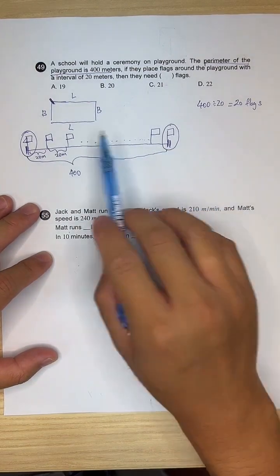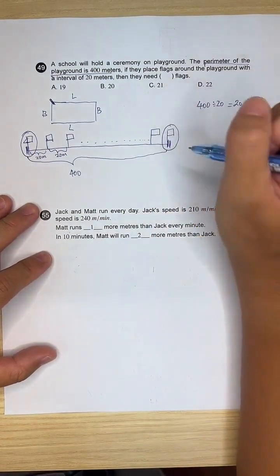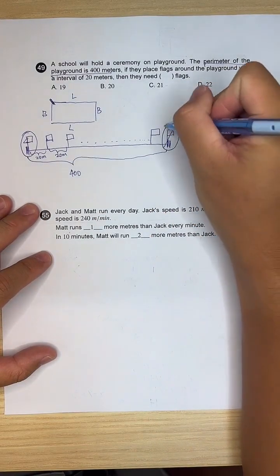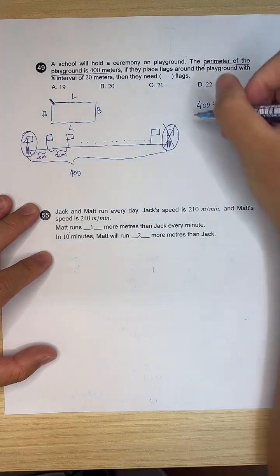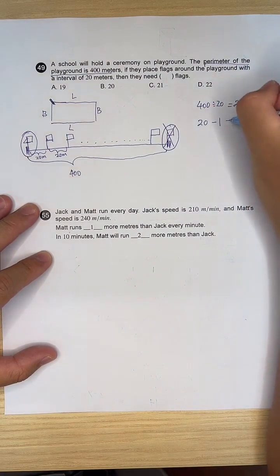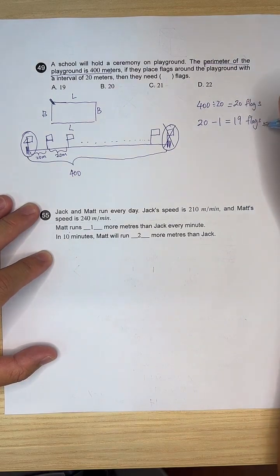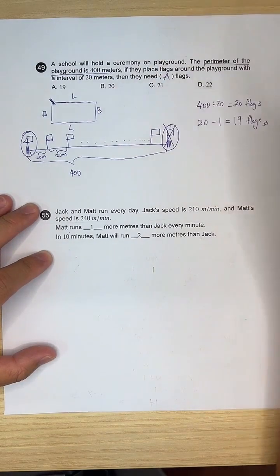So these two actually overlap, so we cannot count one of them. We cannot double count the flag. Therefore, the actual answer is 20 minus 1 equal to 19 flags. So the answer is actually A.